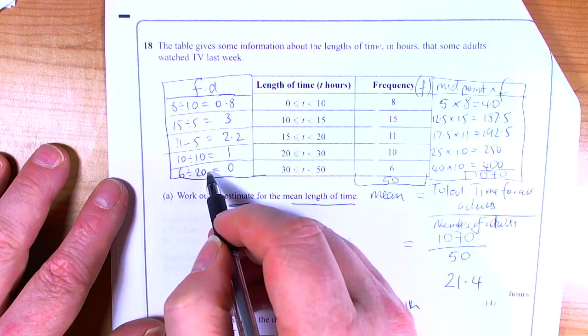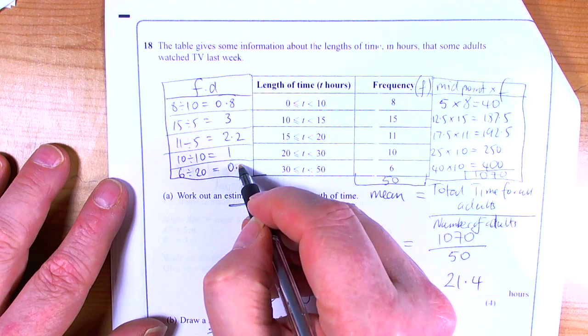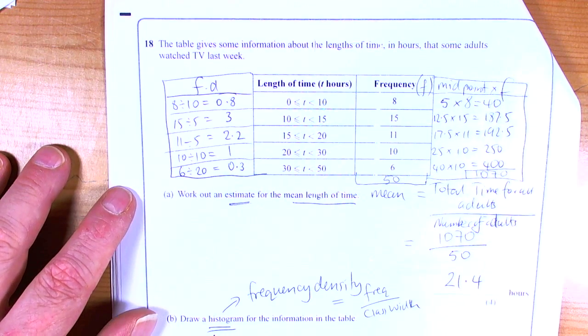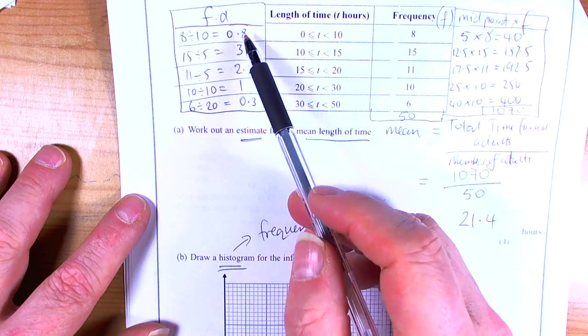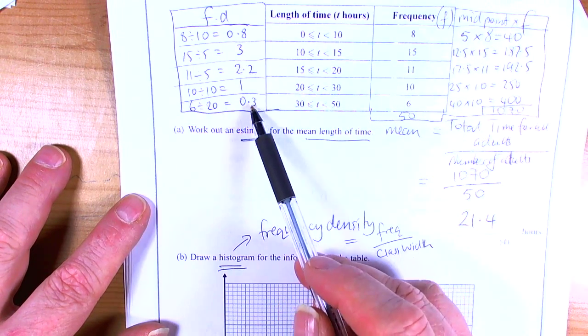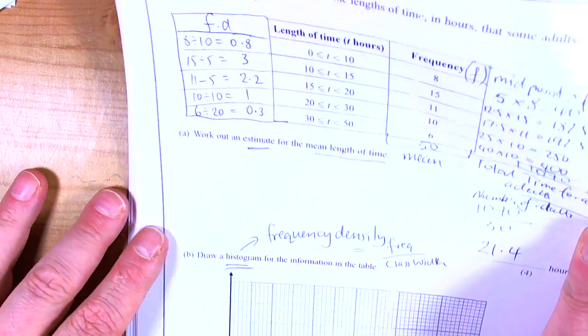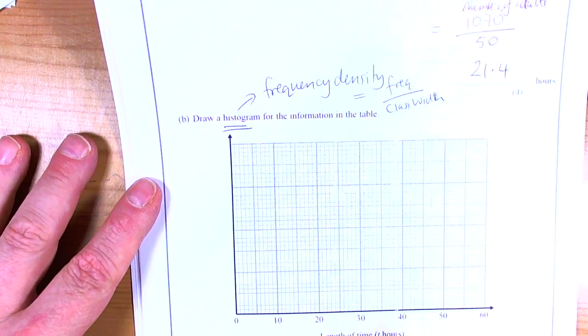So 6 divided by 20 is the same as doing 3 divided by 10, so 0.3. Okay, so those are our frequency densities. Our largest one is 3, and our smallest one is 0.3. So we've got to come up with a sensible scale for the graph.